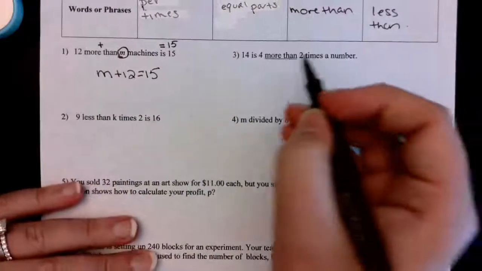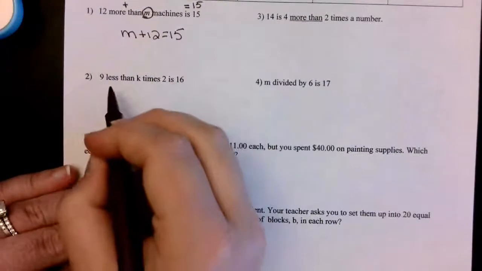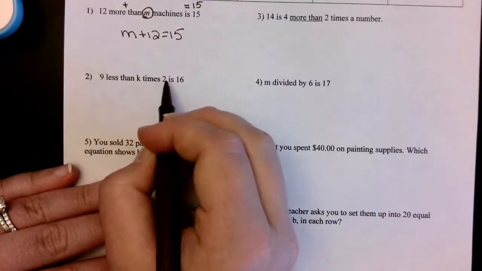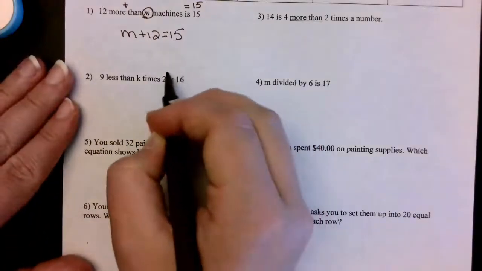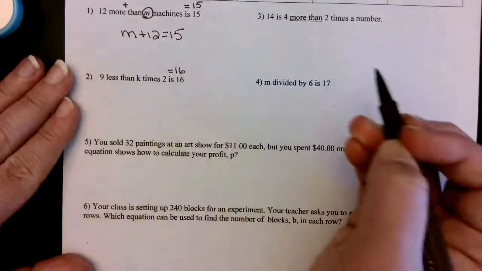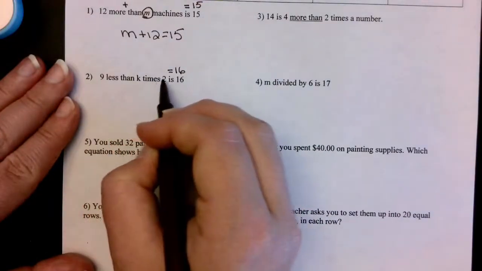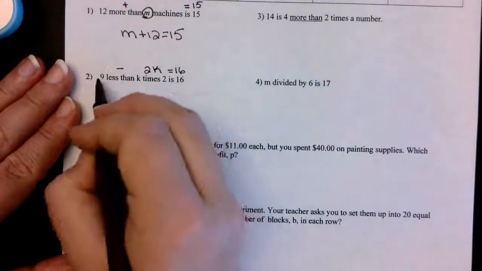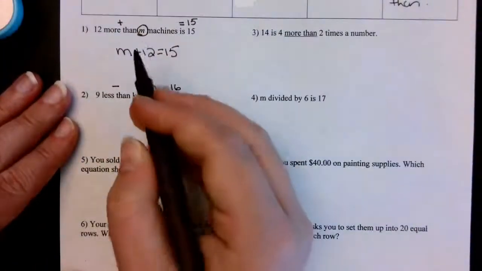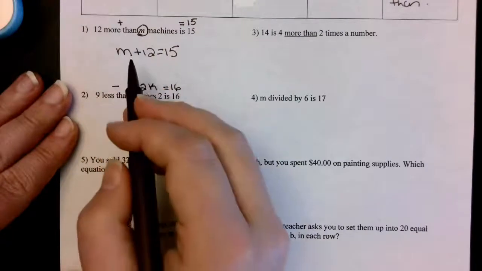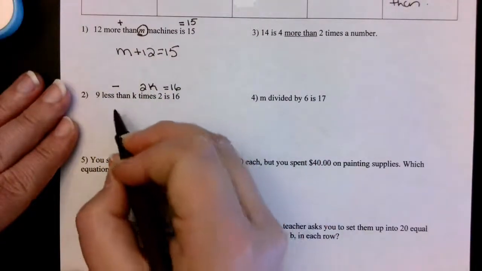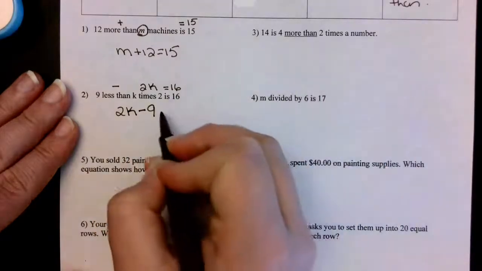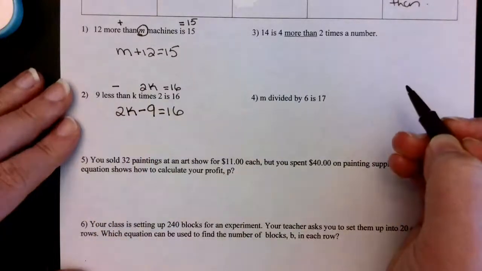In number 3, let's go to 2 first. Number 2 says 9 less than k times 2 is 16. So right in the way we know equals 16. K times 2 is 2k. And then we know 9 less than k. However, just like number 1, the less than came after the variable. Same thing here. We're going to start with 2k. And we're taking 9 away from it. And that's going to equal 16.